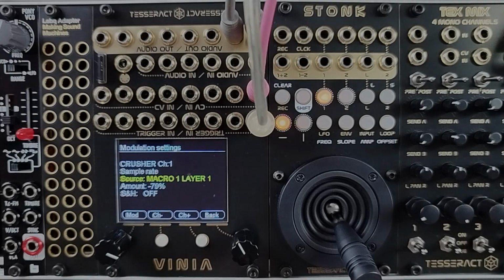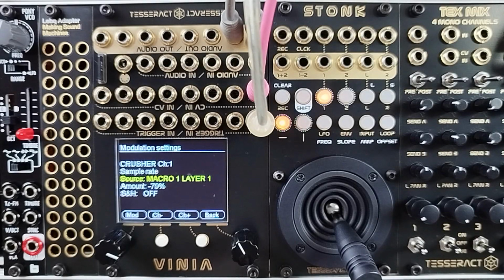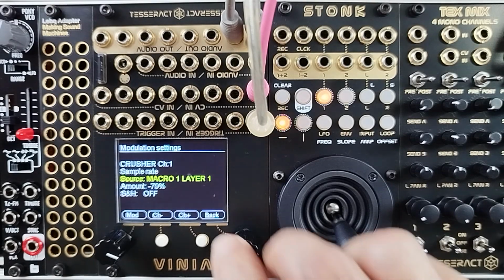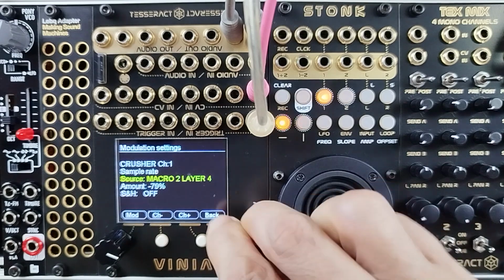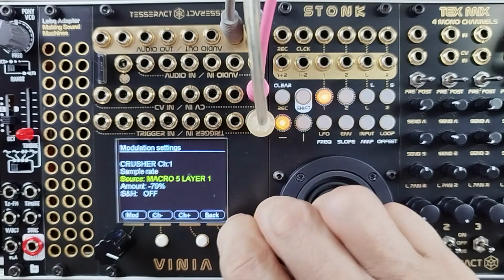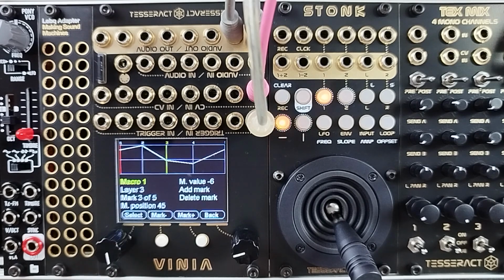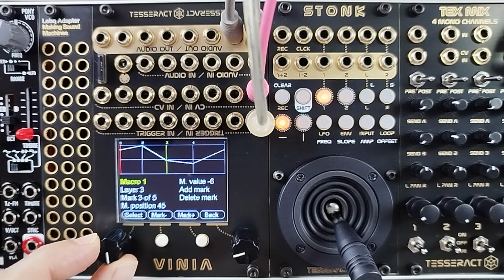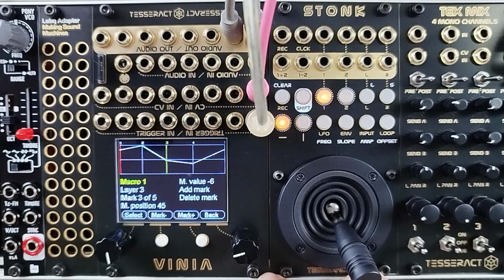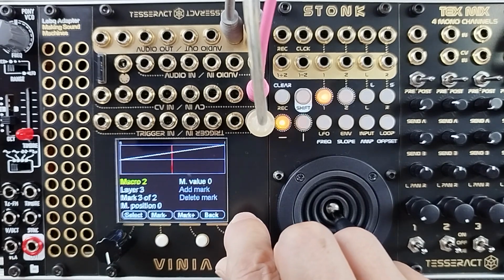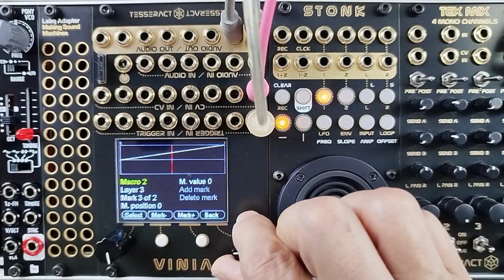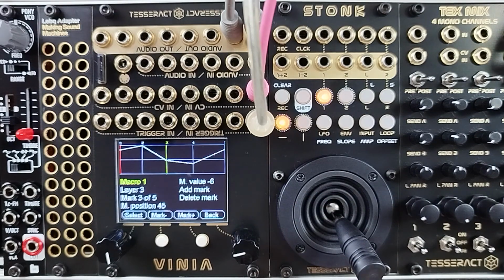Macros are modulation sources which can behave non-linearly and which can be controlled by other modulation sources. There are 8 macros with 8 layers each. Edit will access the interface of the macro layers. The curve displayed here defines how the layer will behave. Default behavior is linear, but the curve can be modified.